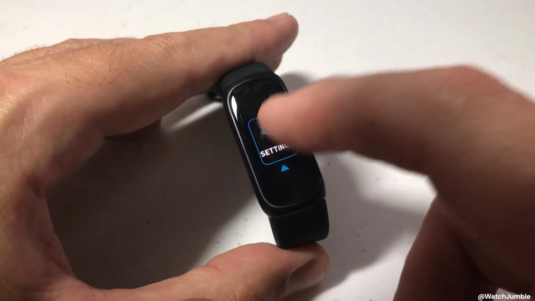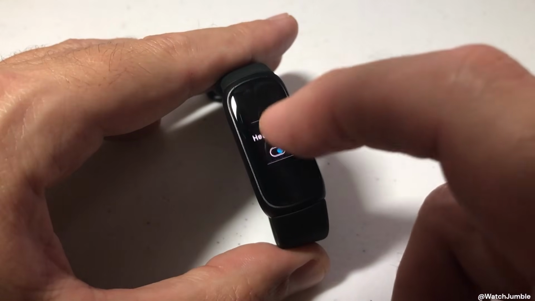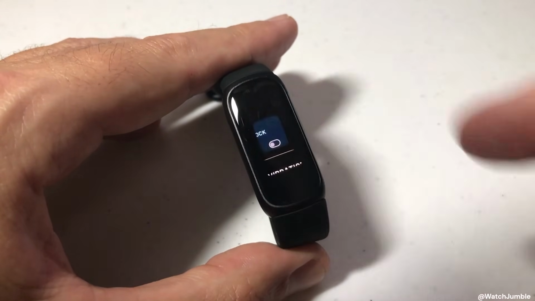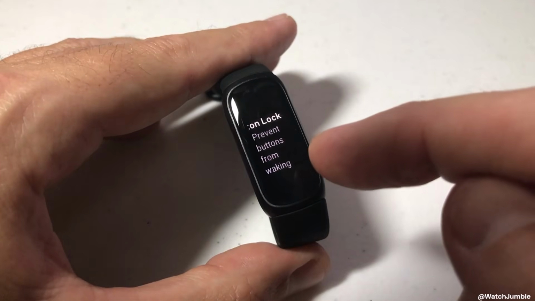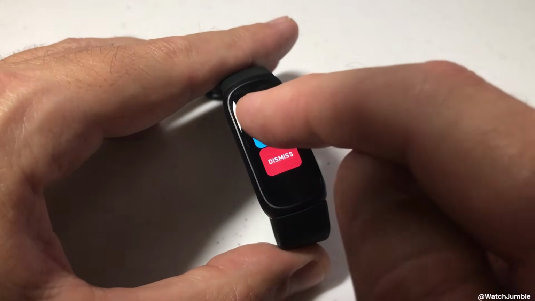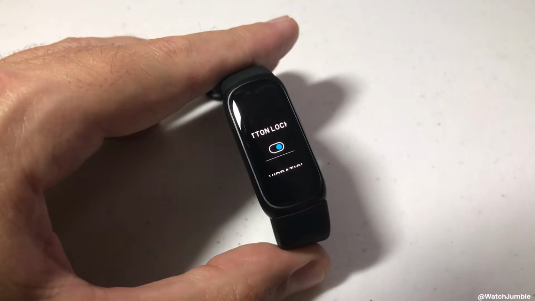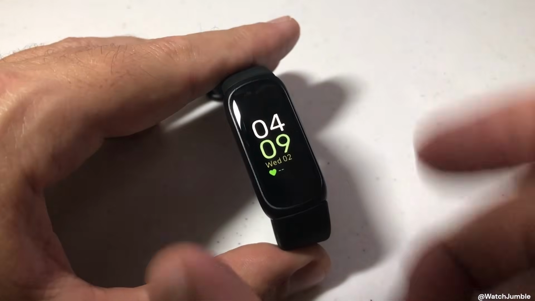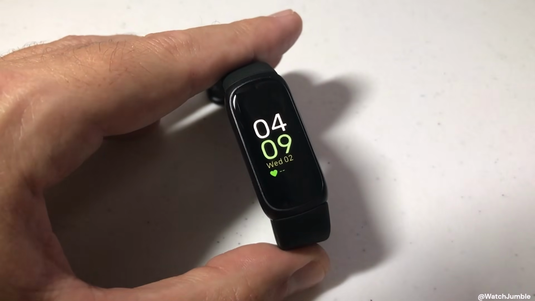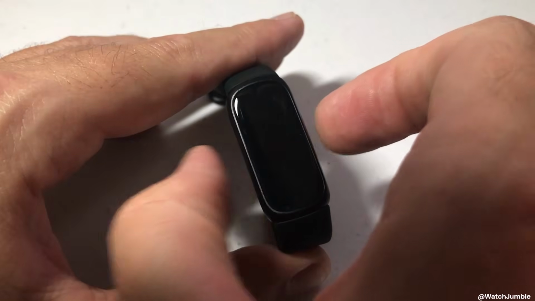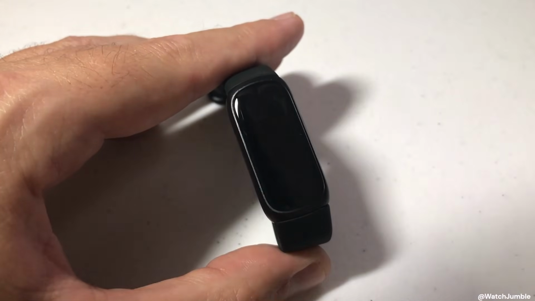I'm going to go all the way down to settings, and then under settings, we're going to swipe up almost to the bottom. You're going to see an option that says button lock. Simply turn it on. It says, do you want to prevent the buttons from waking the screen? And you can turn it off or you can turn it on or dismiss. I'm going to press the buttons. You'll notice it still took me back to my home page, so my buttons are working. But now when my screen times out and I try and use the side buttons, it will no longer turn on the display. If I want to turn it on now, I have to tap.